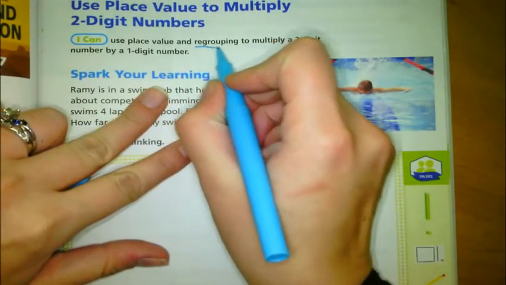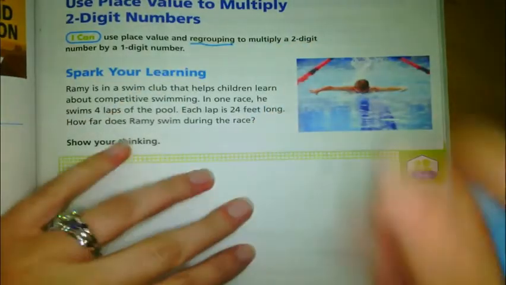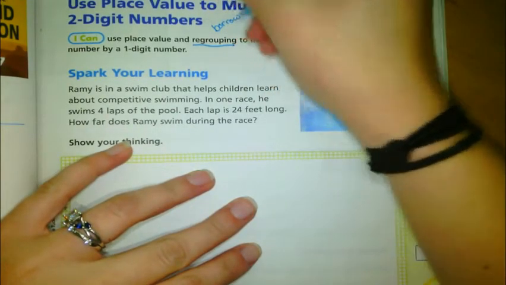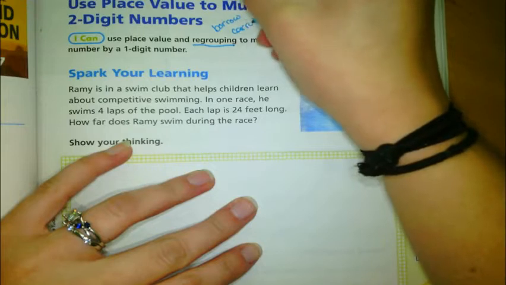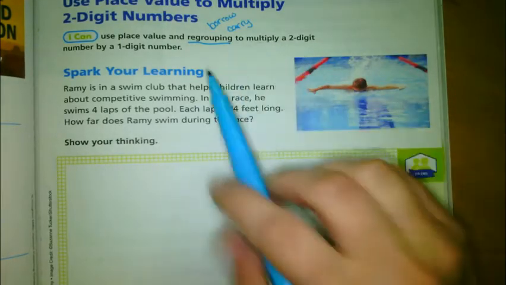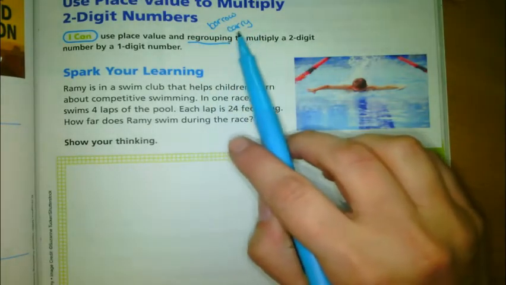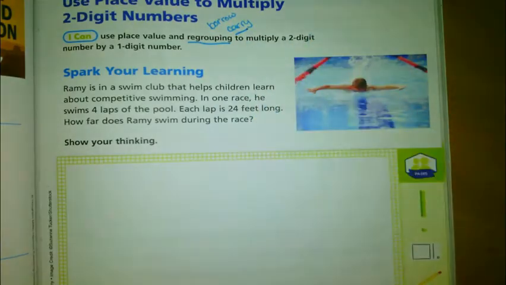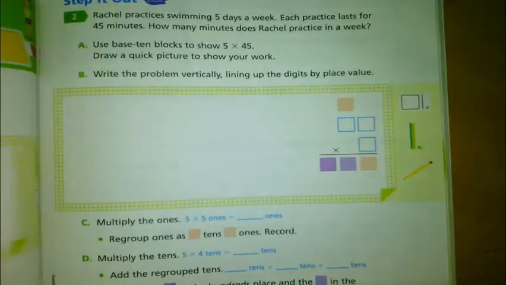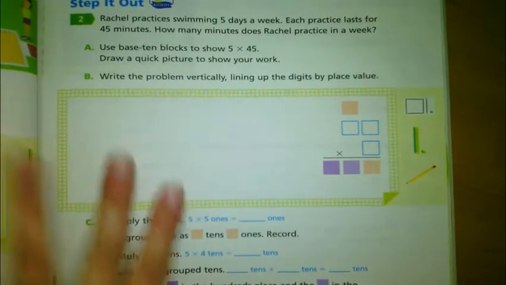So the math word we see in here that we want to focus on is regrouping. When we regroup in math, that's whenever we borrow from a number or when we carry something over, like we do when we add and we make a number bigger than 10. So in multiplication today, we're going to wind up regrouping and we're going to need to carry numbers over when we're multiplying. So I'm going to go ahead and skip to the step it out in here.